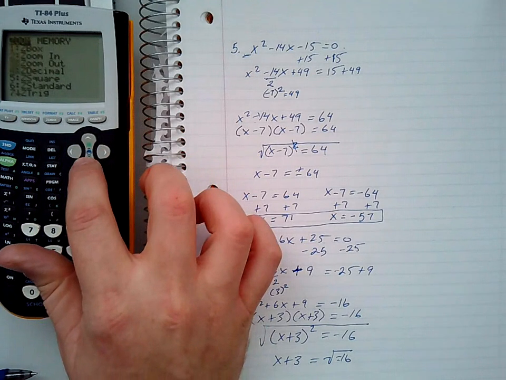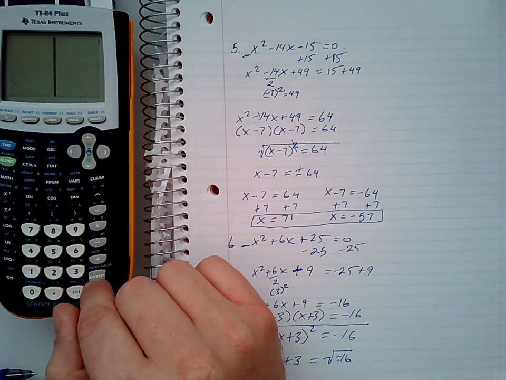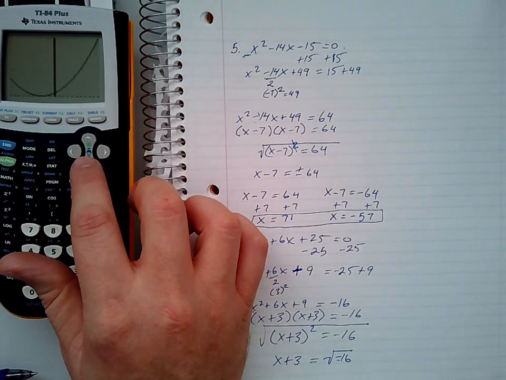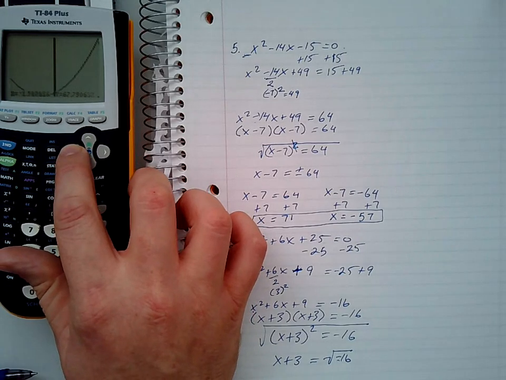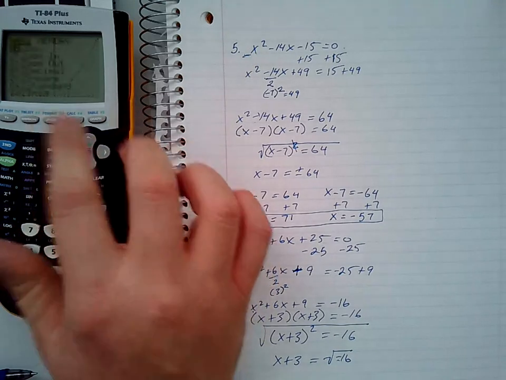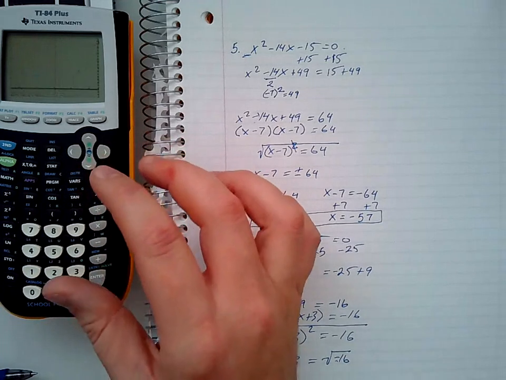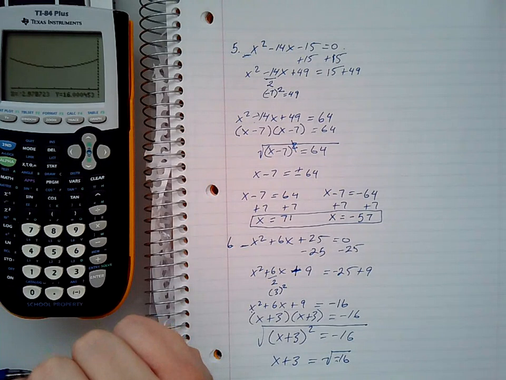Zoom, fit. Does it touch the line? I'm willing to bet it does not. Let's zoom in on that vertex real quick to see if it ever touches the line. Zoom in. It never touches the line. So that tells me that there is no solution.